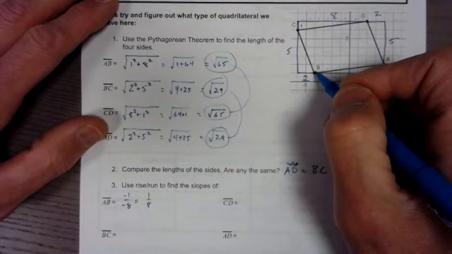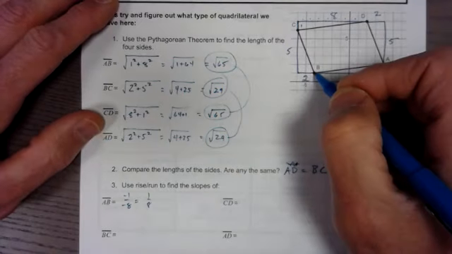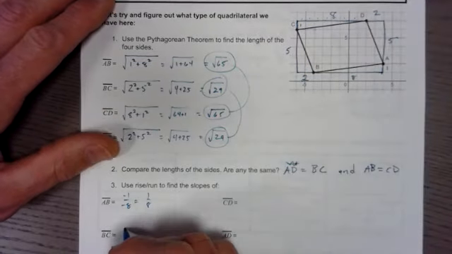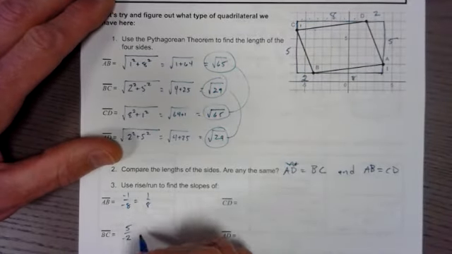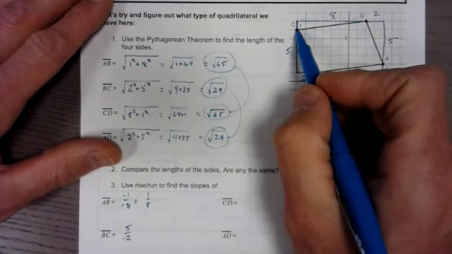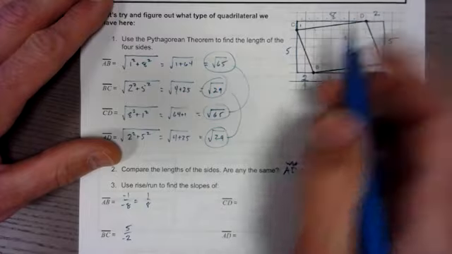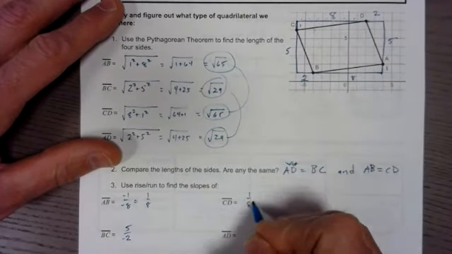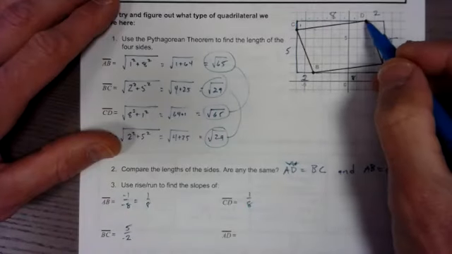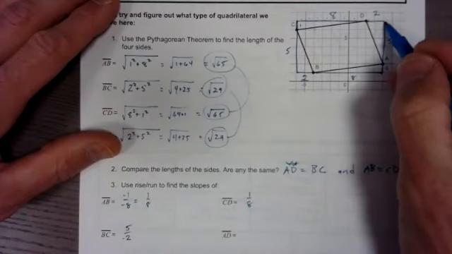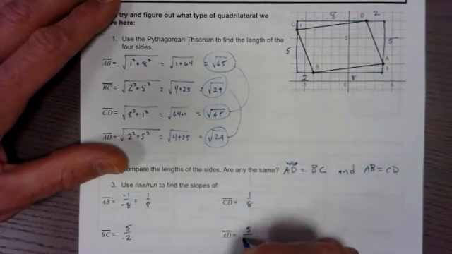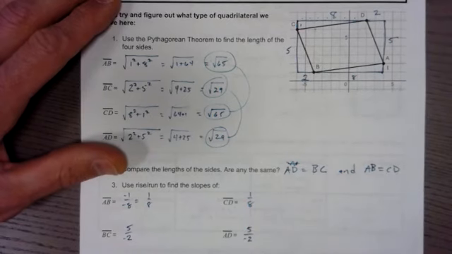And then B to C, I'm going to go from B to C. So I go up 5, which is positive, and to the left 2, which is negative, and I can't simplify that. Then I go from C to D. I go up 1 and to the right 8, which is going to be positive 1/8. AD, so I'm going to go from A to D. That means I'm going to go up 5 and to the left 2, which is negative. So up 5 is positive and the left 2 is -2.